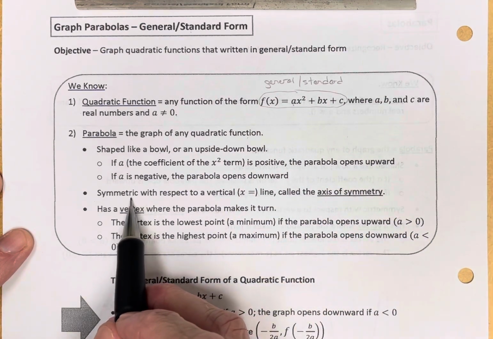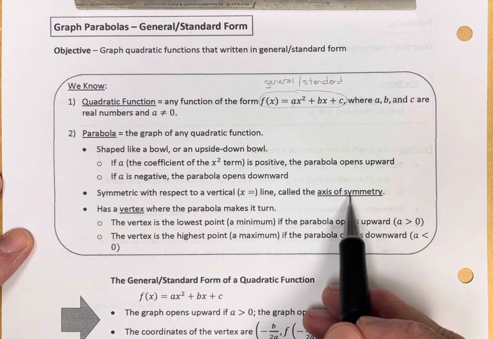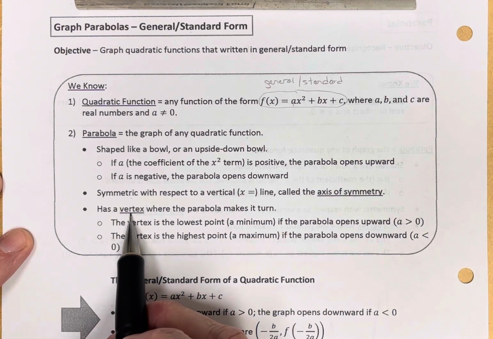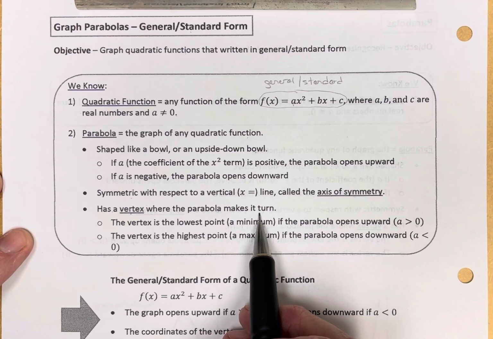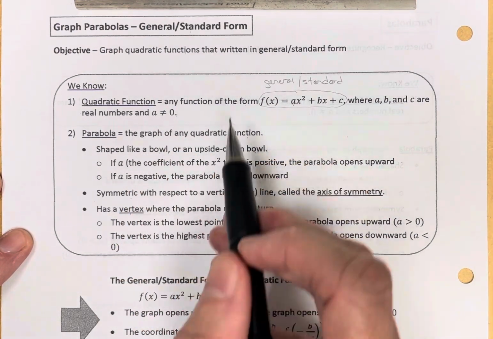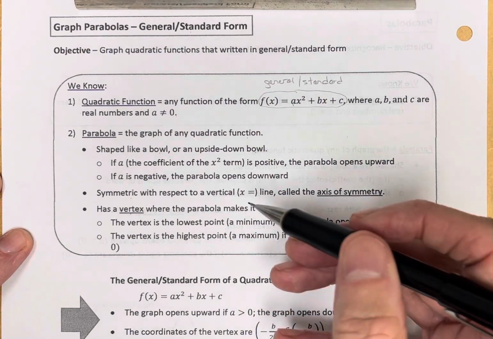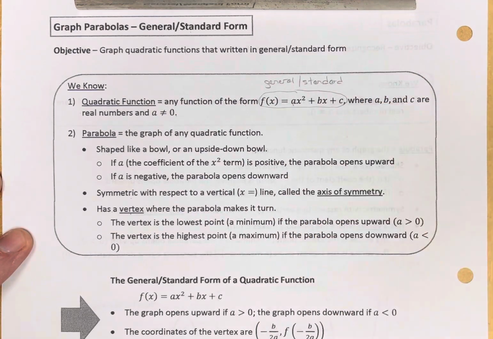We know that they are symmetric with respect to a vertical line, which is called the axis of symmetry. And it has a vertex, which is where the parabola makes its turn. As it turns from going down back to up, that low point is called the vertex. Or, as it goes up and back down, that high point is called the vertex.